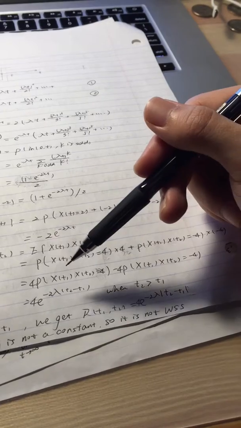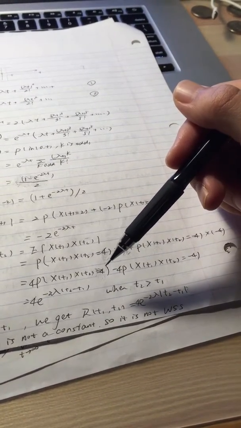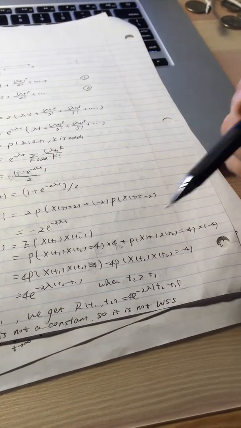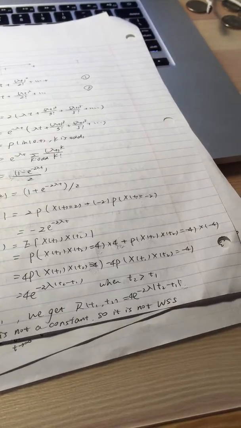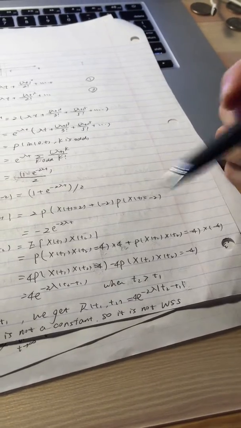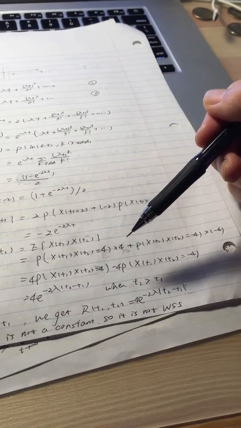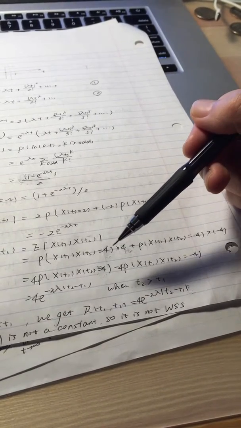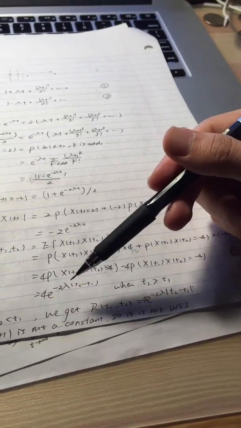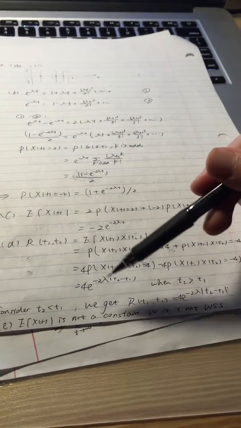And the probability that xt1 times xt2 equals 4 is just that the number of random points that arrive in the interval t1, t2 is even, and this is odd. So we can get the probability is this, the expectation is this.